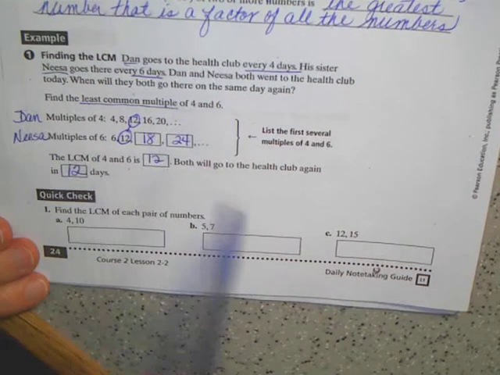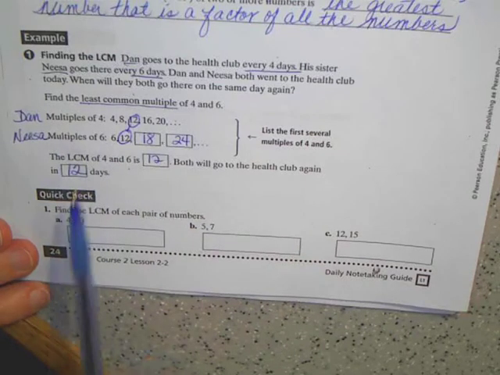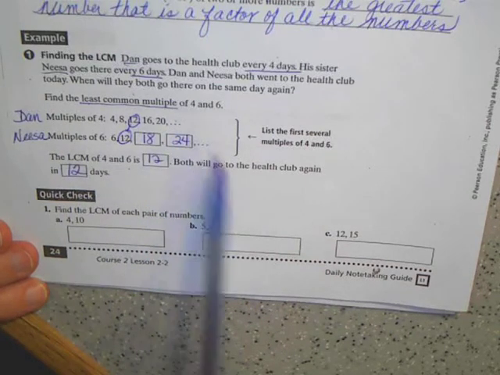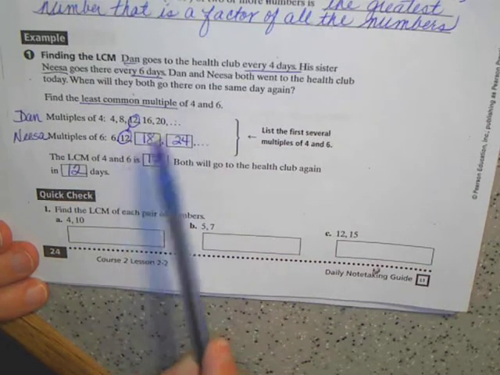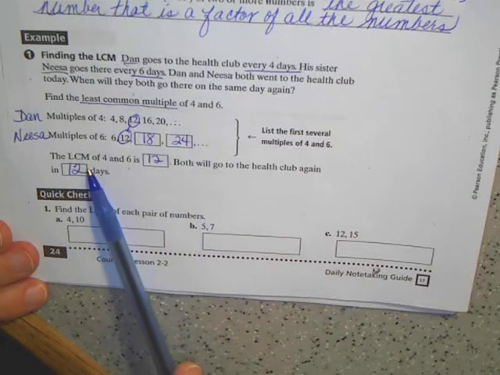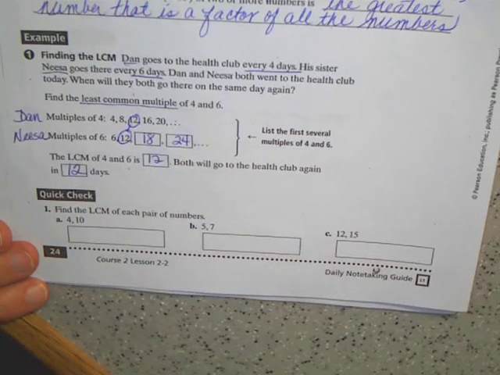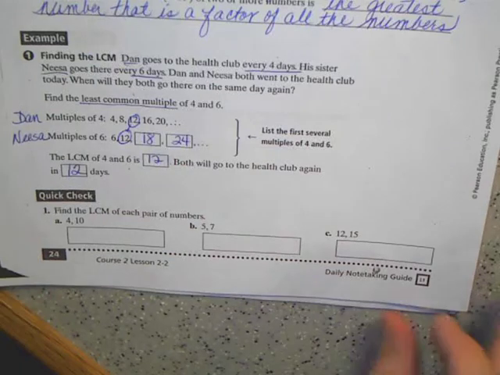Okay, so again, remember what you do is you list out multiples of each number. I would do a few at a time until you can match up a number in each list. The first one that matches up, or the first one that appears in each list, is the least common multiple.